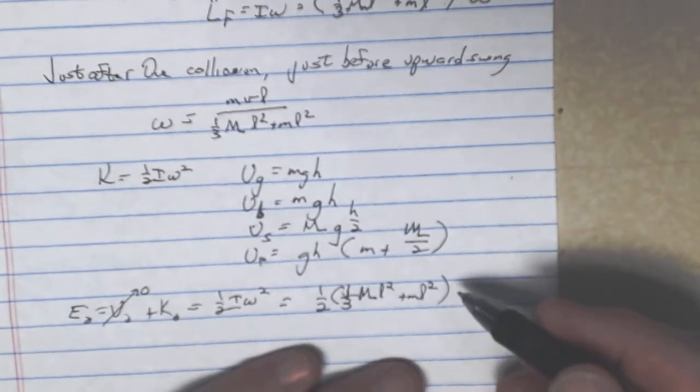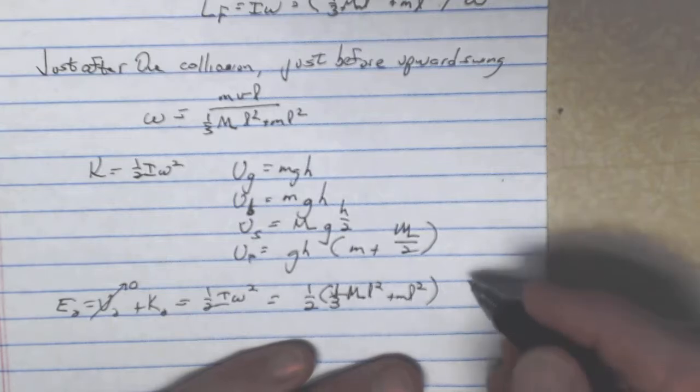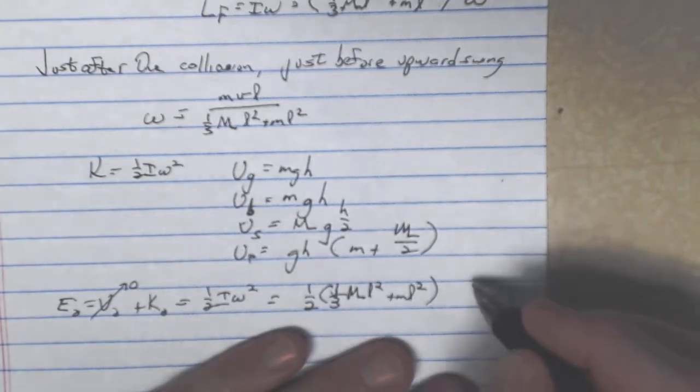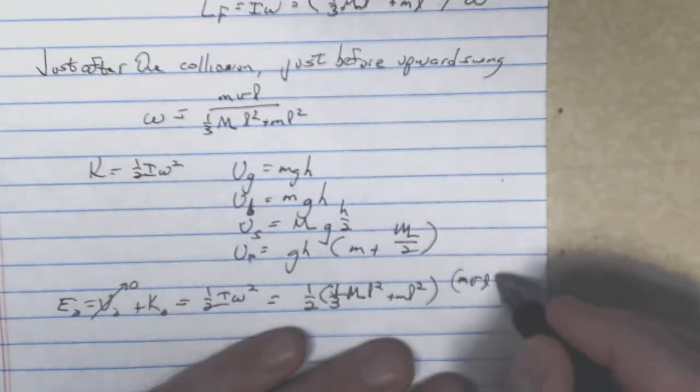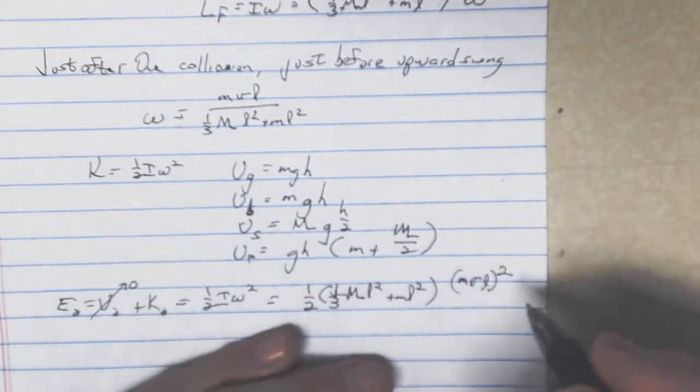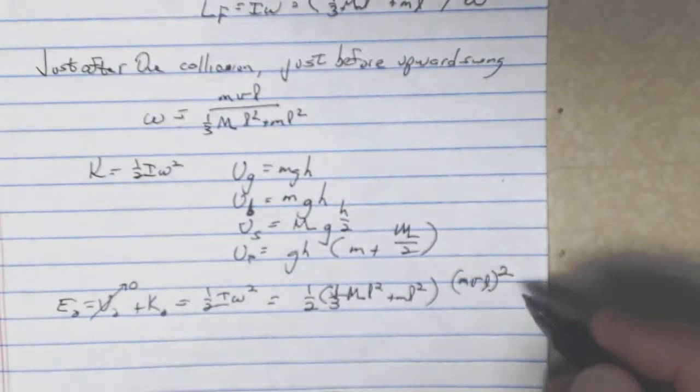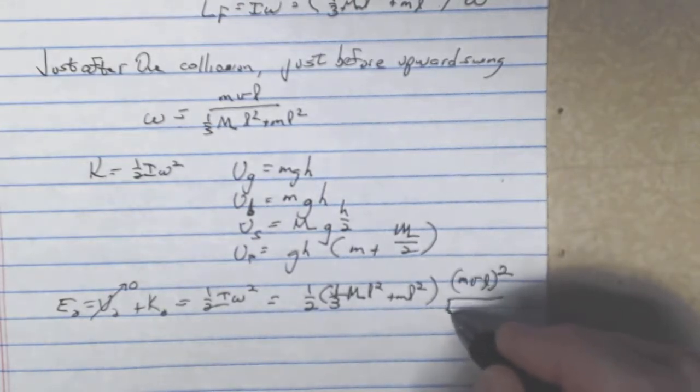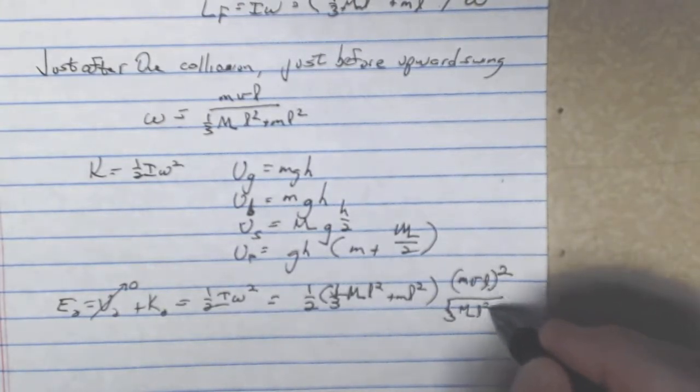The angular speed is going to be mvL, quantity squared, divided by 1/3 capital M L squared plus little m L squared.